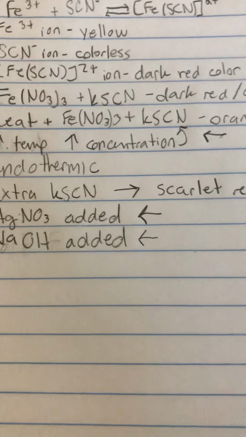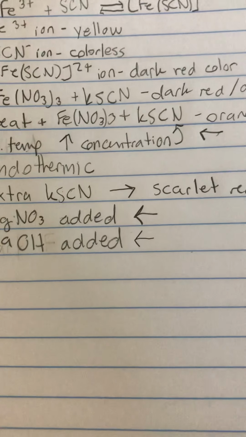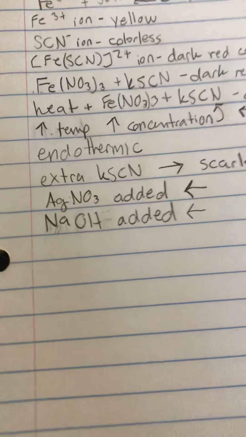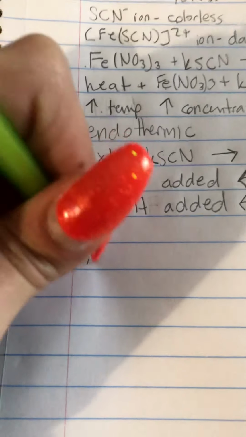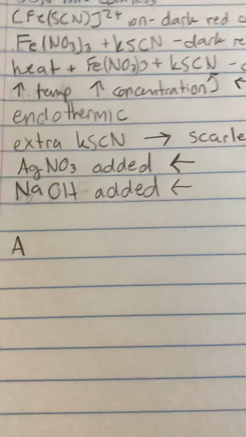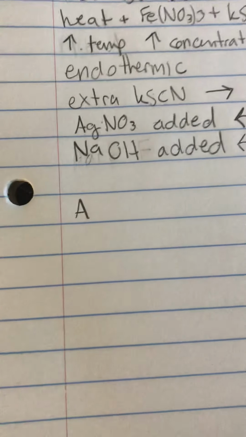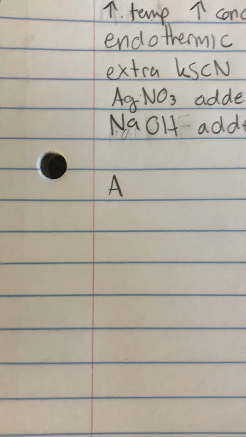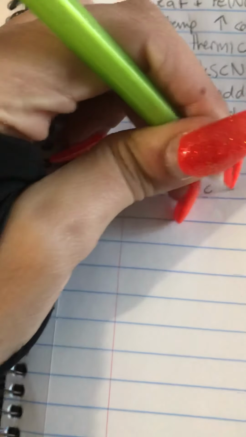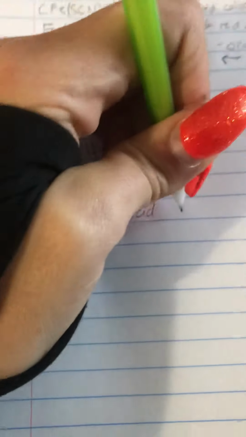And then the next reaction we're going to focus on is reaction A. And this had to deal with mostly pH. So the first question in A is explain the significance of the first pH. So the first pH measured was that of acetic acid, and it was 4.